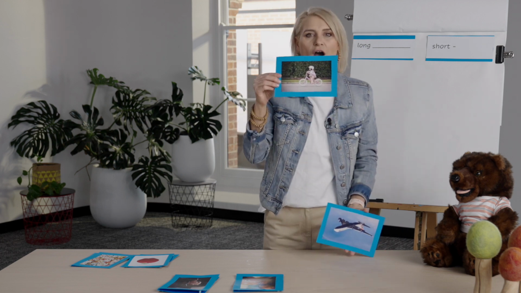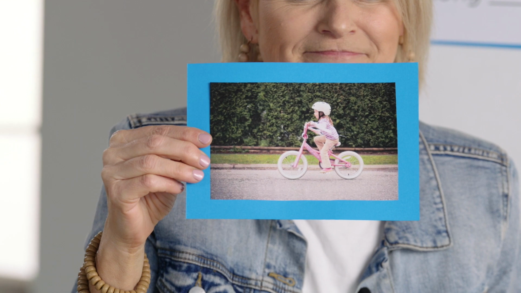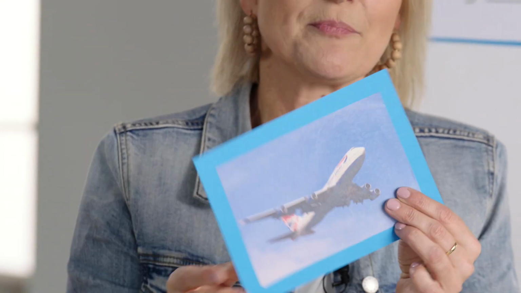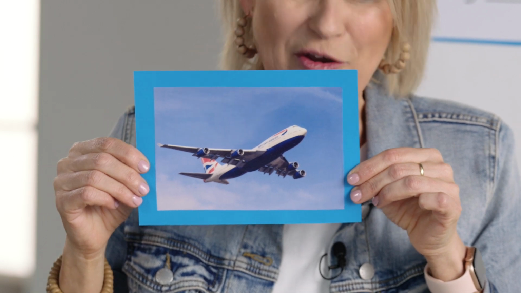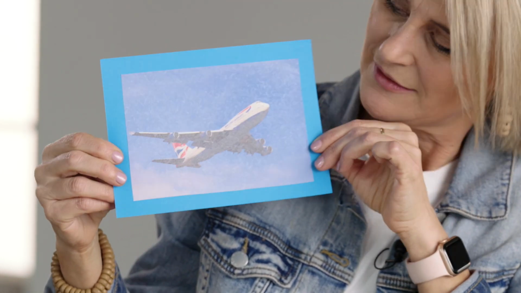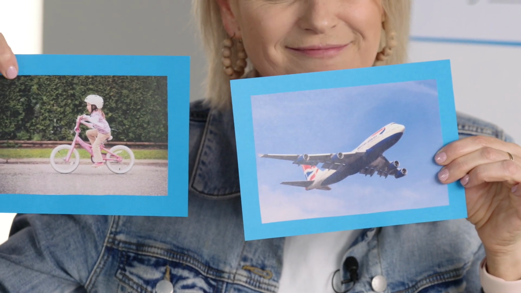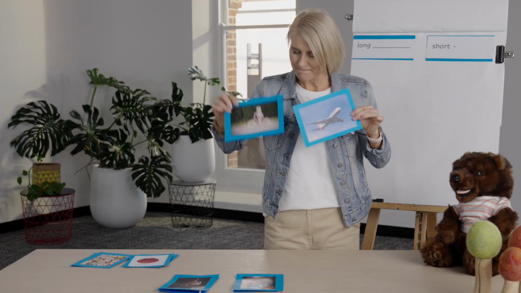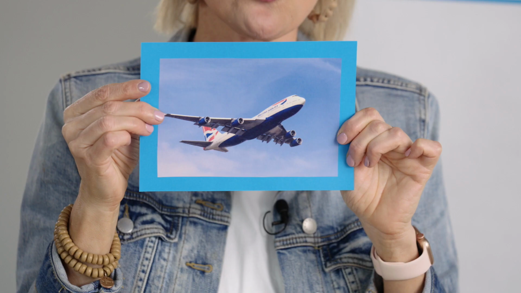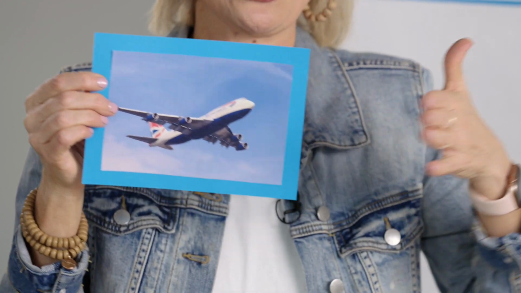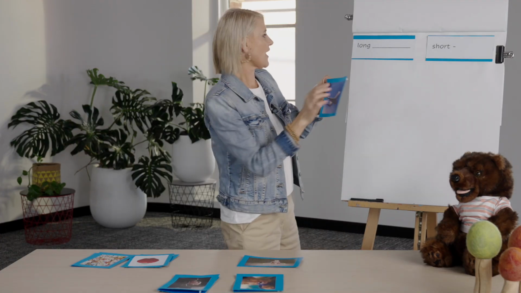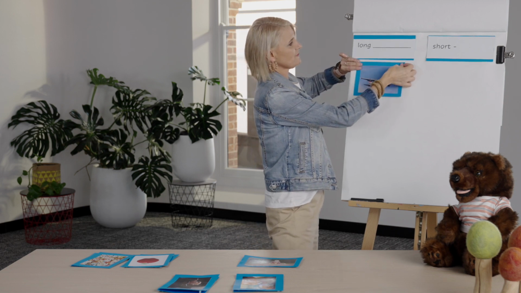Okay, this is a fun one. I've got two pictures here. I've got a picture of a little girl riding a bike, going on a bike ride. And then I have a picture here of an aeroplane, a big plane ride. I wonder which of these two would have the longer duration. Let's have a think. I think, based on my knowledge and understanding of time and duration, that an aeroplane trip would take a long time. So I'm going to put that one in the long duration.